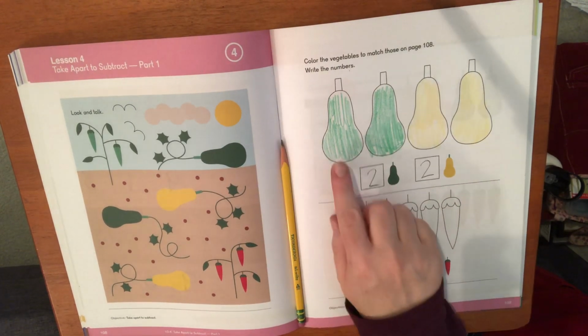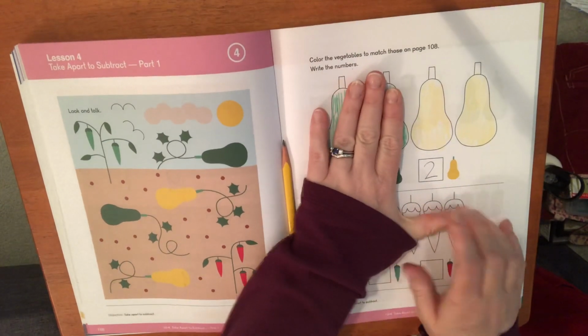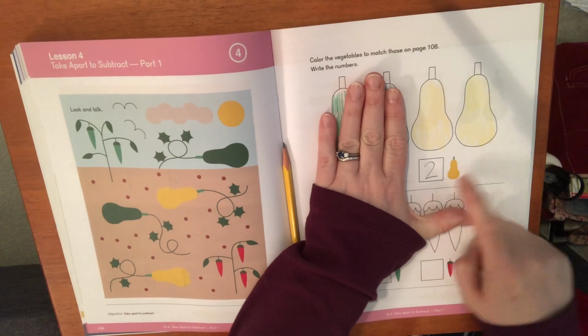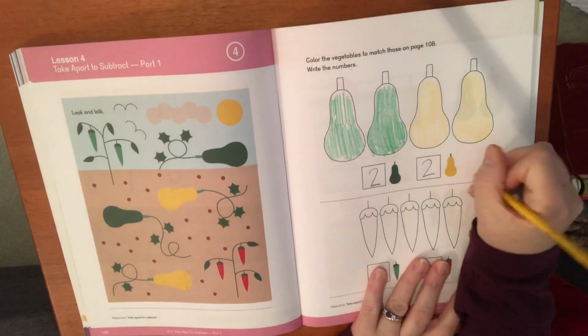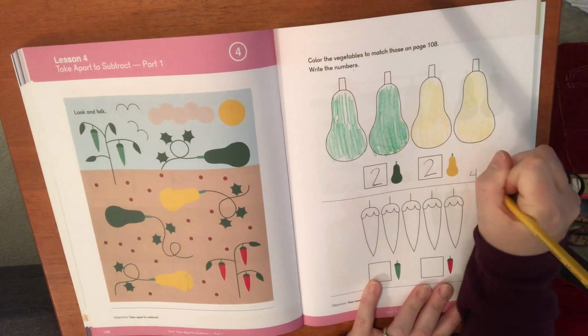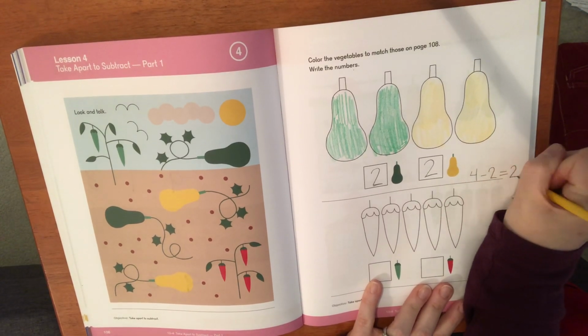And I know that if I have 4, if I take away my green squash, how many squash do I have left? I have 2. So I know that 4 take away 2 equals 2. I'm going to write that number sentence over here. 4 take away 2 equals 2.